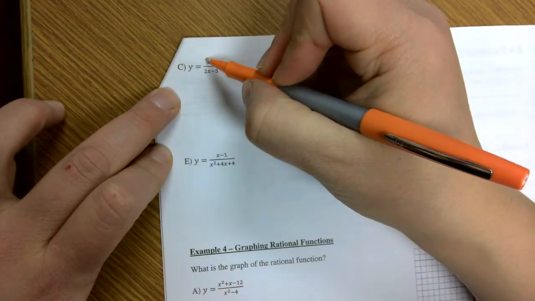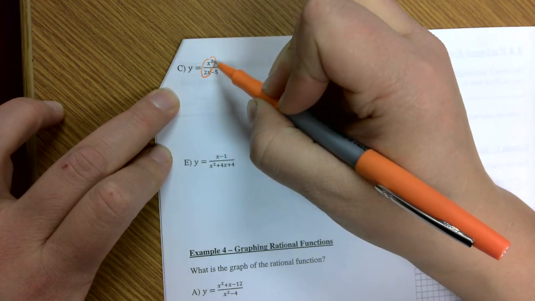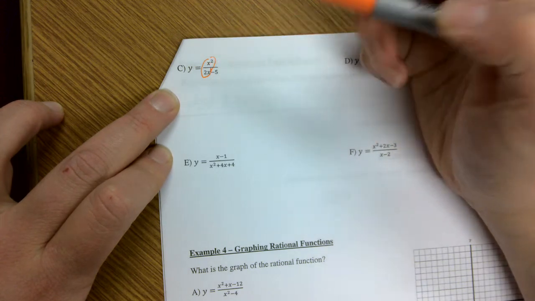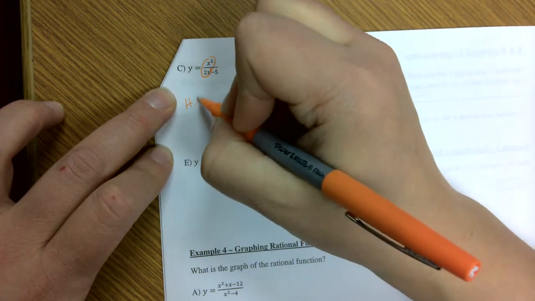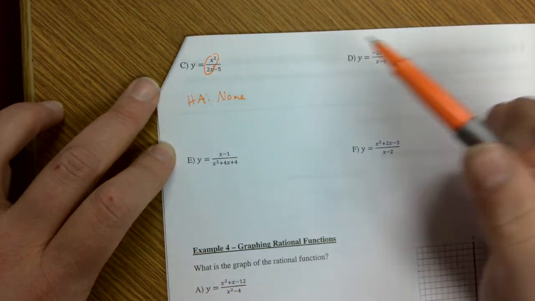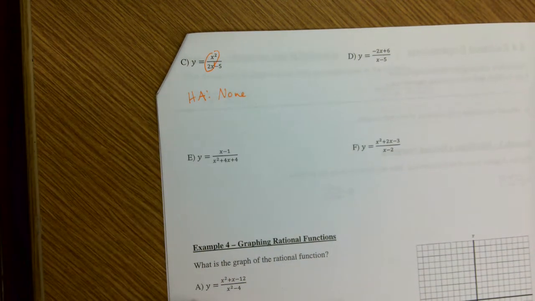So again, if I look at this, there's 1 here. So there's more on top. I have a higher degree on top. So if I have a higher degree on top, my horizontal asymptote is none. So again, that would be that m is greater and there's no horizontal asymptote when that happens. I want you to do D, E, and F.